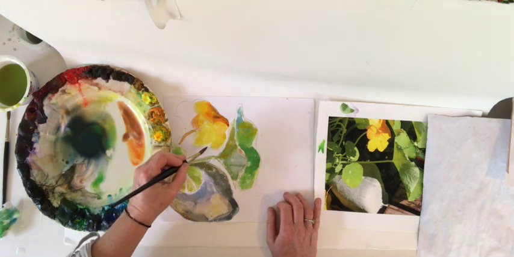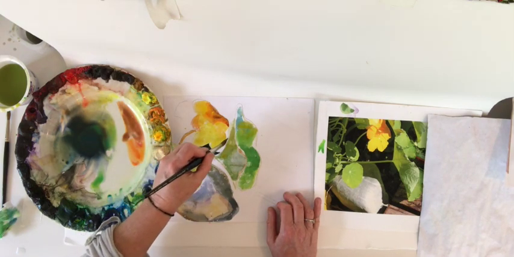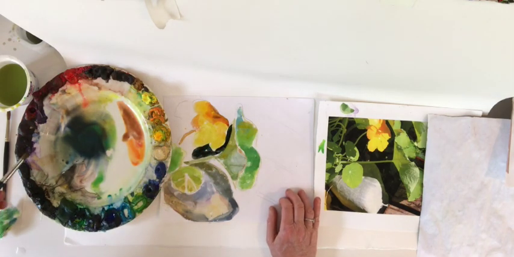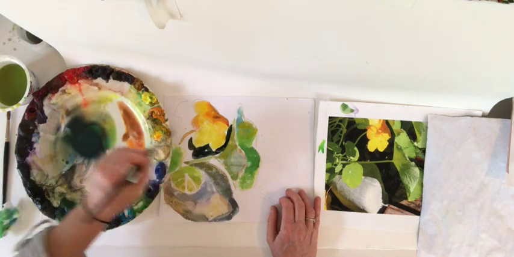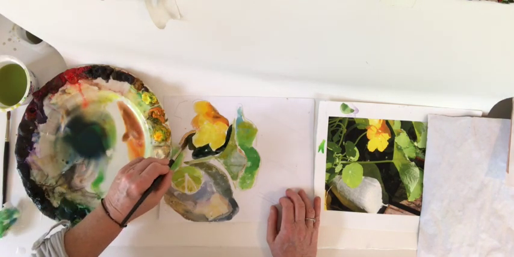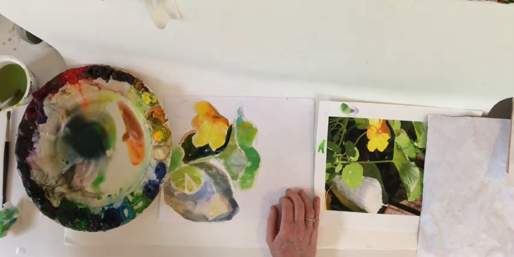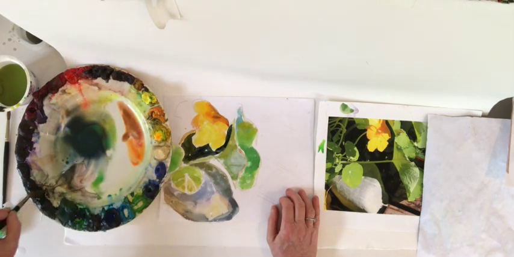But this is, to me, the most exciting part, getting these pairings of darks to lights. But you can see how vivid the flower looks now. I'm using a lot of brown with cadmium orange.